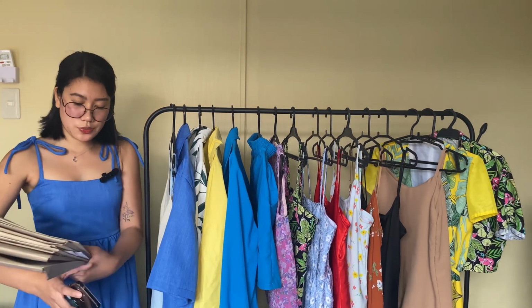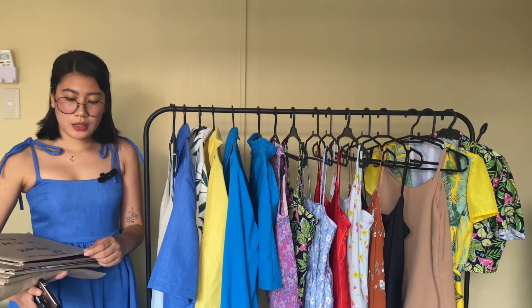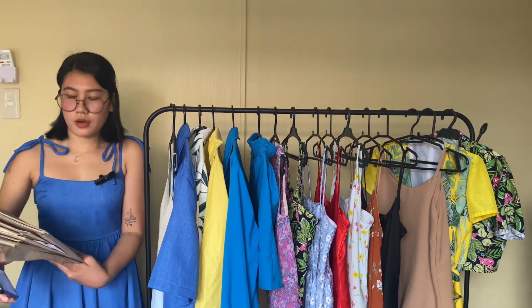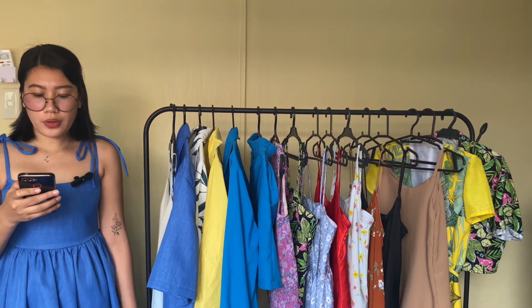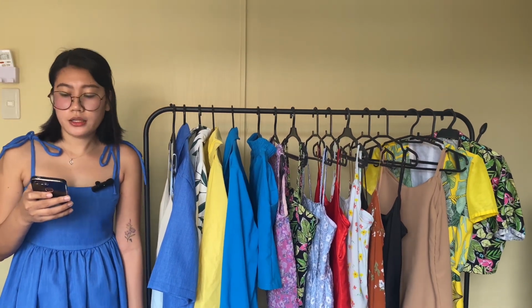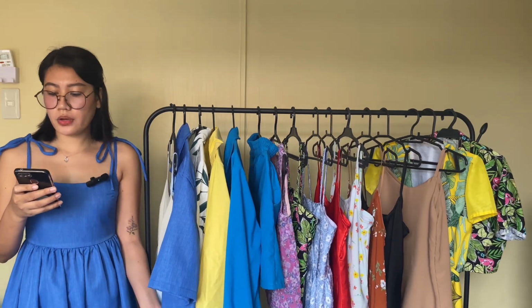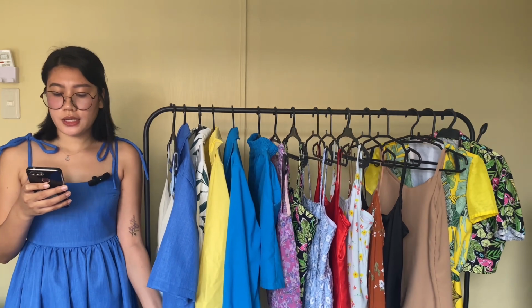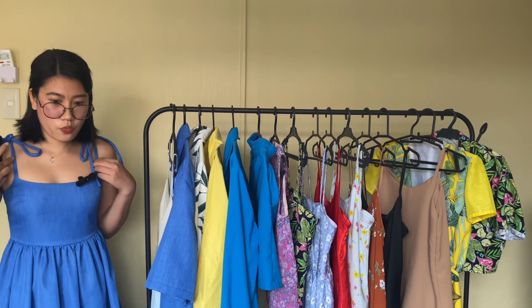What I usually do is I put it in the brown envelope, and then I just go back to it whenever I'm ready to make it. We'll go through, and I'll also be doing a try on to show you how it looks when I'm wearing it. We will go through this by pattern because I made multiple clothes using the same pattern. So the first dress, this is the dress that I'm wearing.